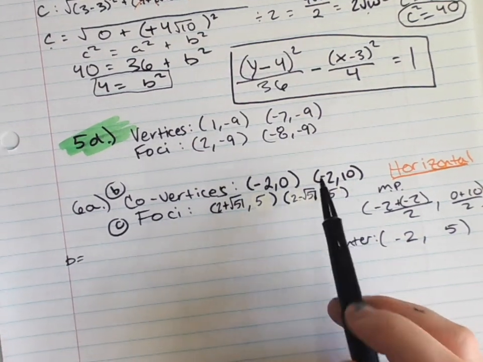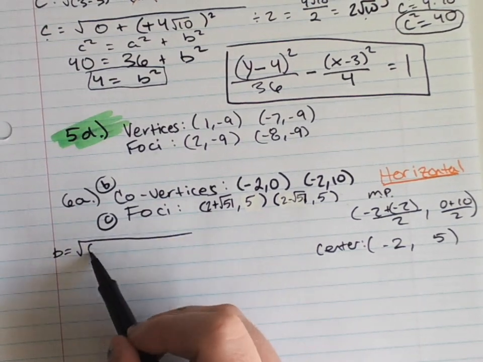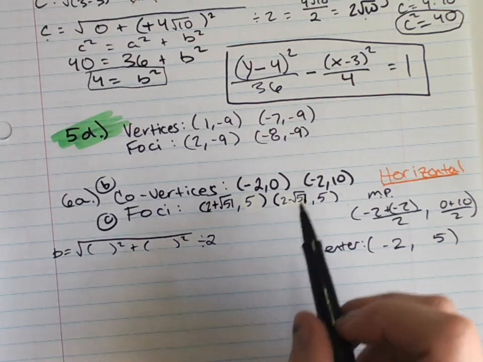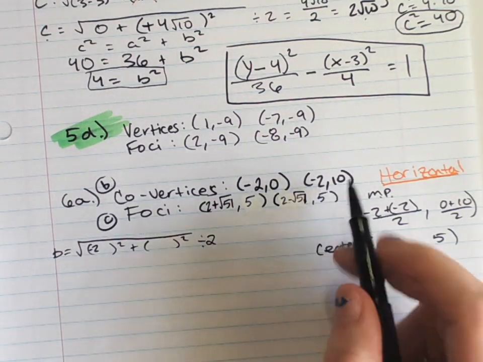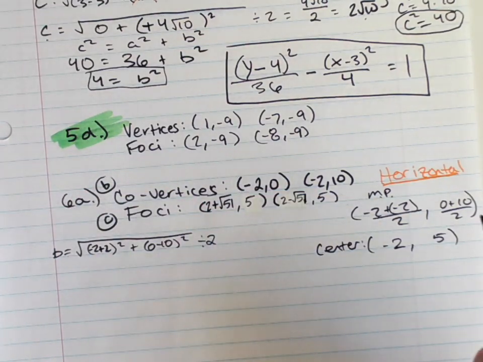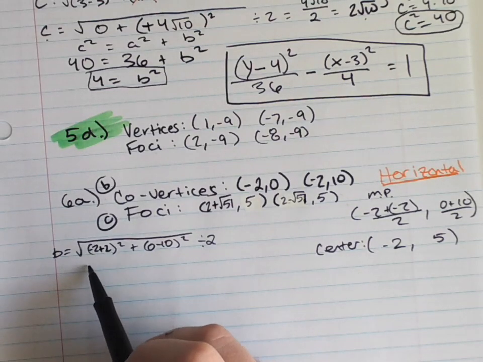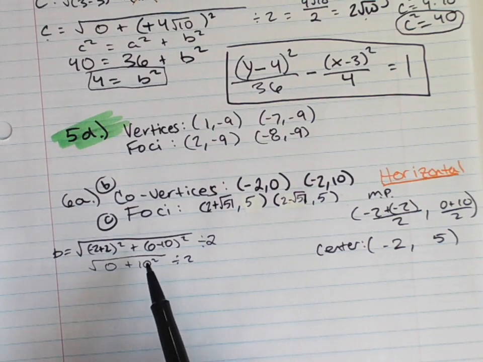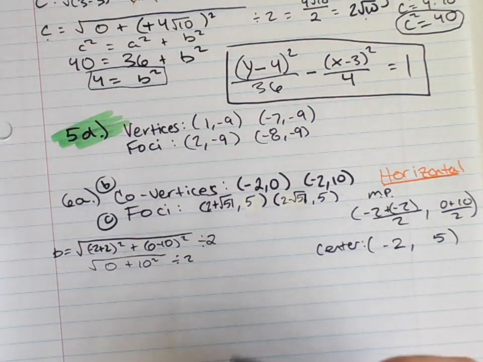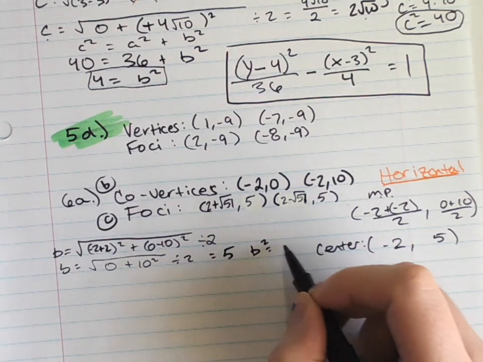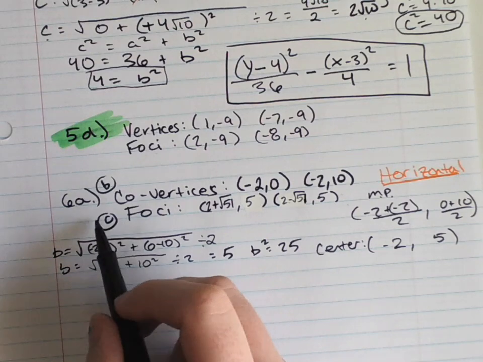B is the distance between these cut in half. So we're going to use the distance formula and then divide it by 2. -2 take away -2 is like 0. 0 take away 10. So this is kind of like square root of 0 plus 10 squared divided by 2. This is like the square root of 10 squared, which is just 10, then 10 cut in half, which is 5. So if B equals 5, B squared equals 25. Now let's do C.